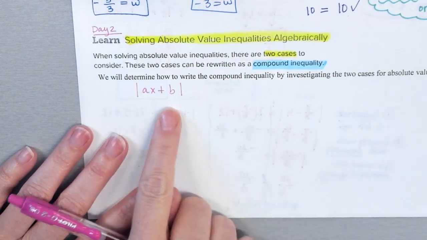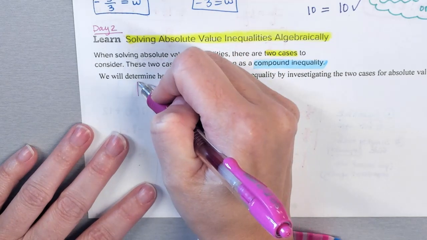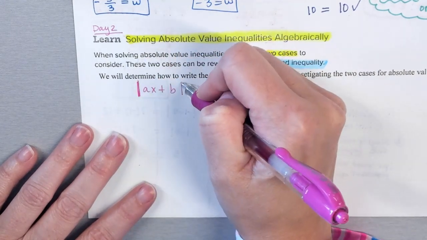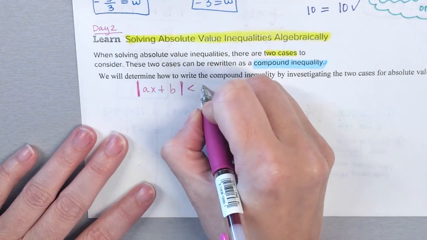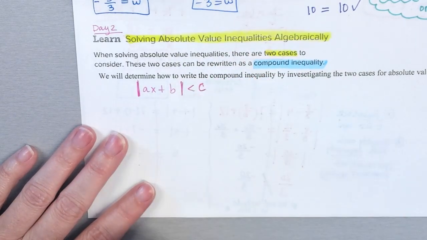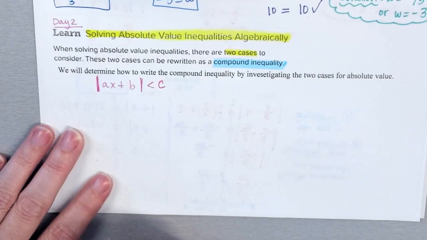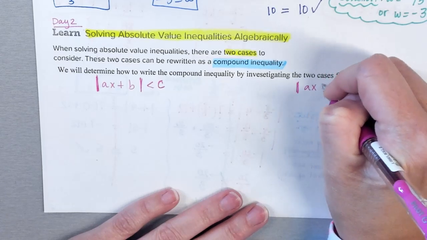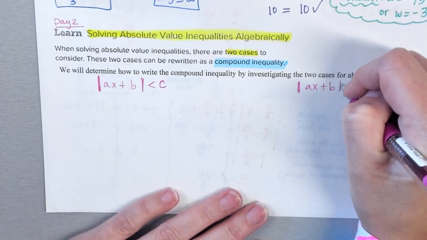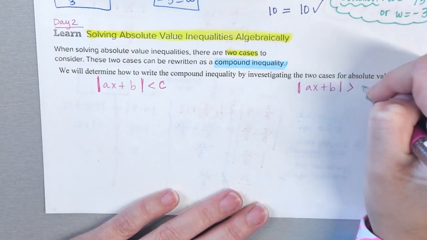Another thing you might see is ax plus b. We're going to investigate what happens if it is less than c. That's going to be our first case. And then over here, we're going to investigate when we have a greater than c.